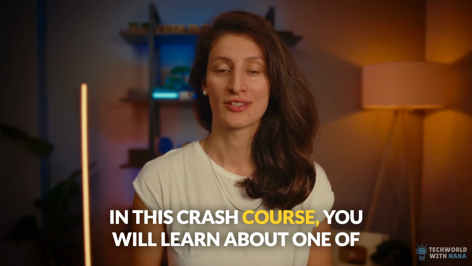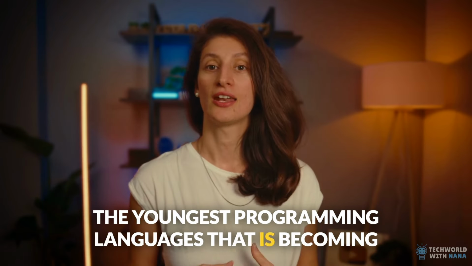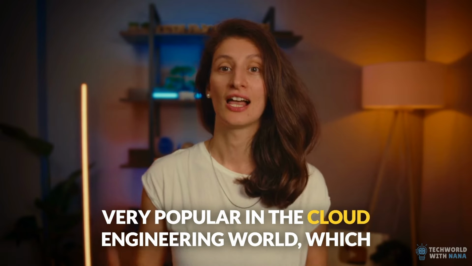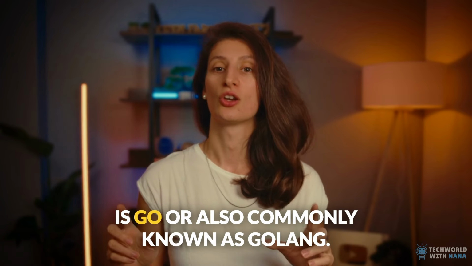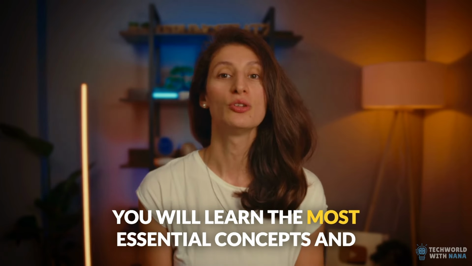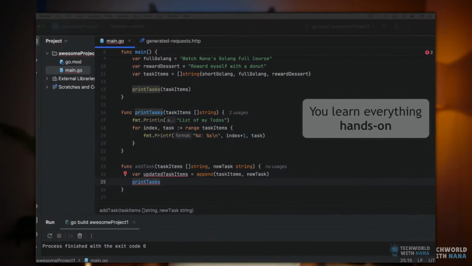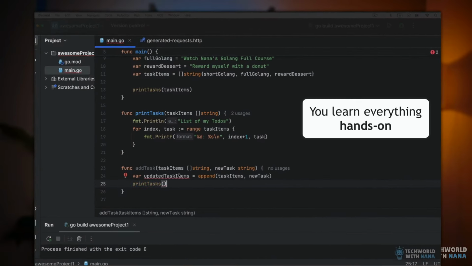In this crash course, you will learn about one of the youngest programming languages that is becoming very popular in the cloud engineering world, which is Go, or also commonly known as Golang. You will learn the most essential concepts and syntax of Go while building an actual application throughout the entire tutorial.